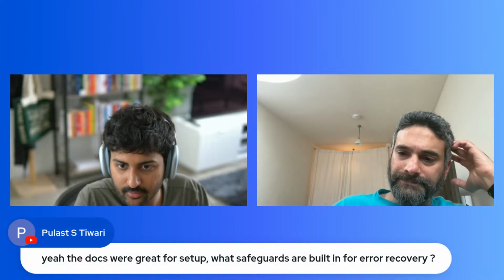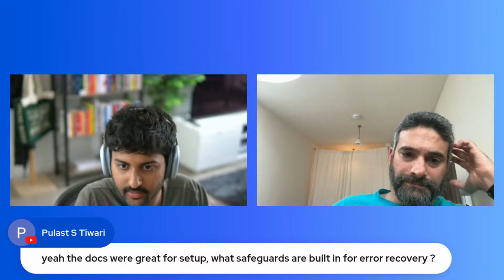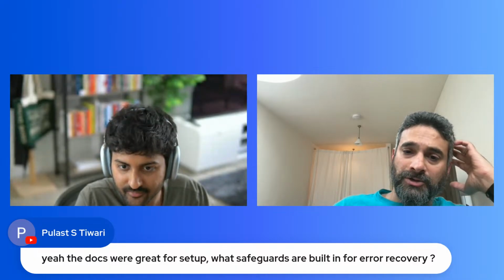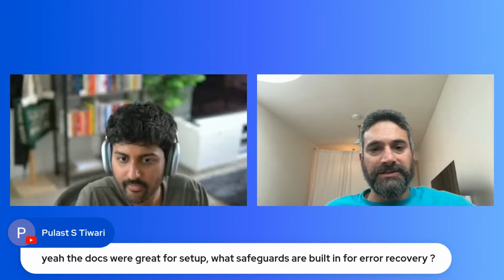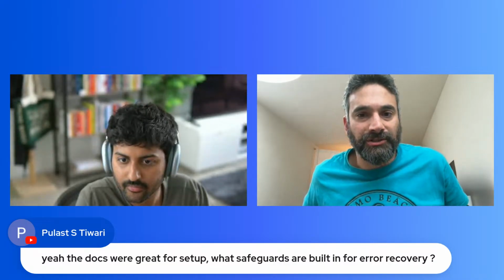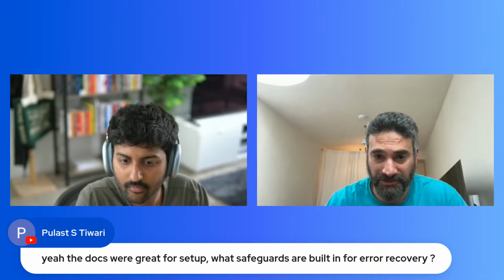Docs were great for setup. What safeguards are built in for error recovery? So we have two concepts. We have hard errors and soft errors. Soft errors is when the agent figures out that it can recover. I'll give you an example.